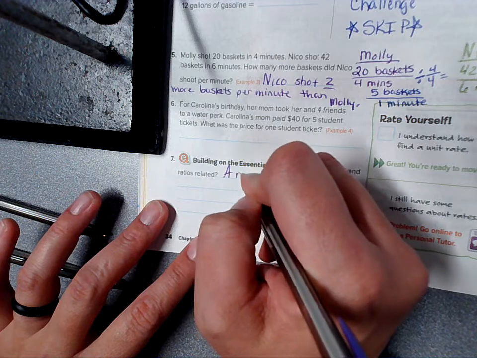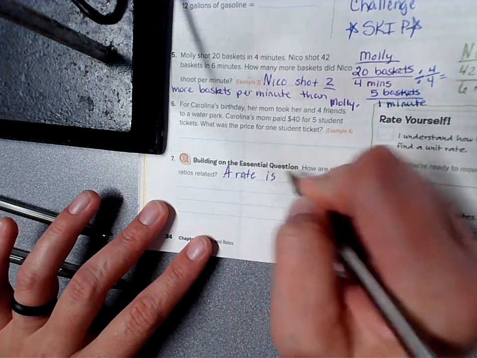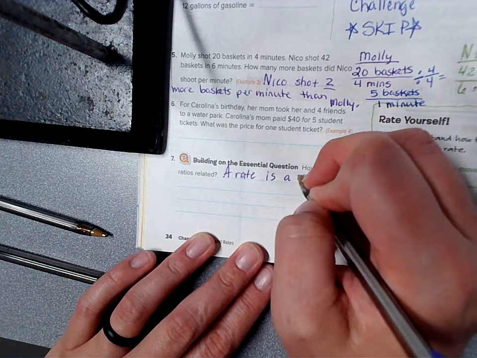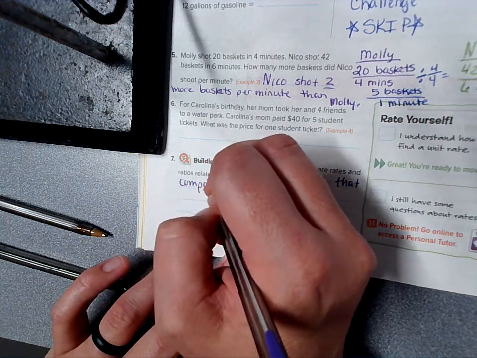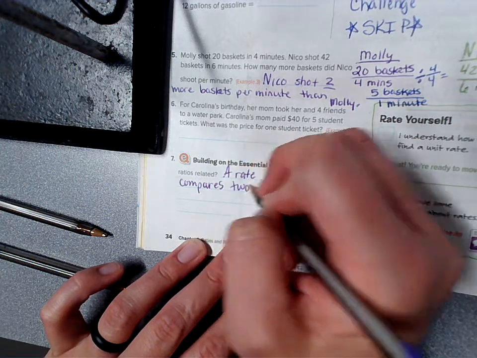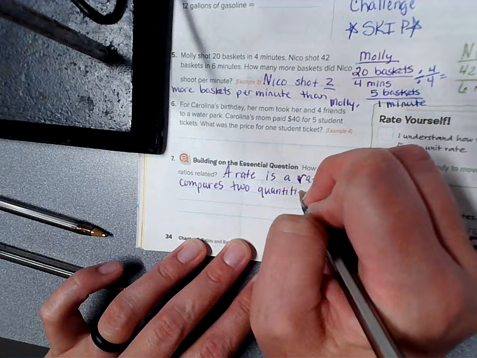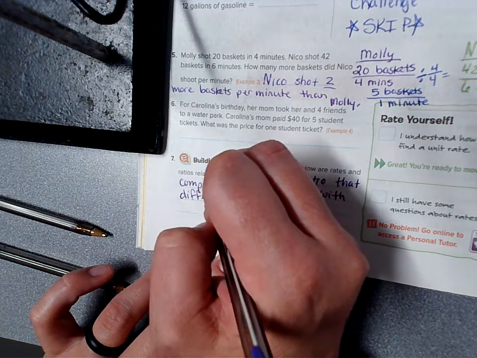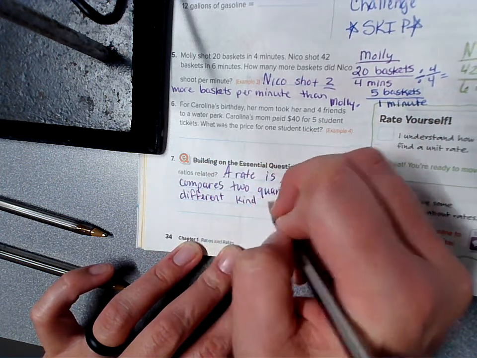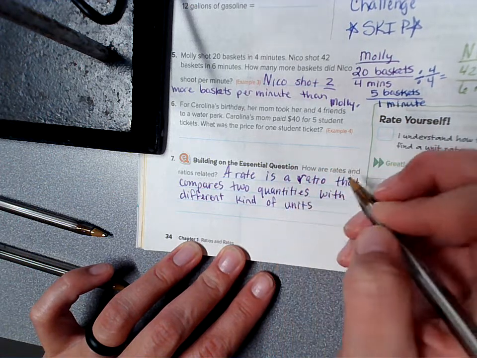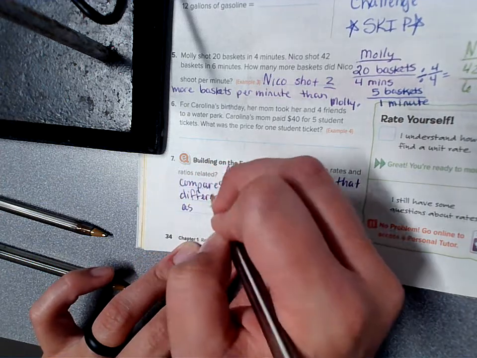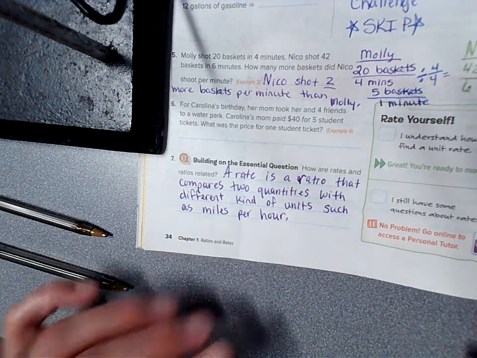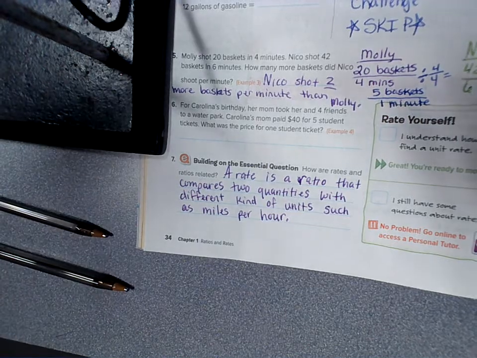So we can say a rate is a ratio that compares two quantities with different kinds of units, such as miles per hour. Pause the video if you need to take a little bit longer to copy that down.